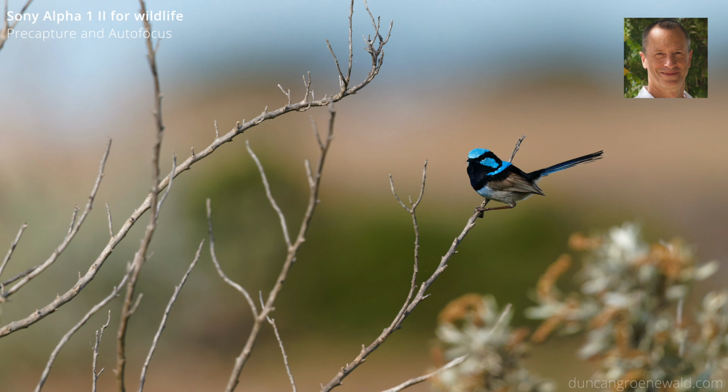I've had quite a few people asking about the autofocus settings I use for capturing fast action, and so I thought I'd do a quick video to go over these settings that I use on my A1 Mark II and on the A9 Mark III.